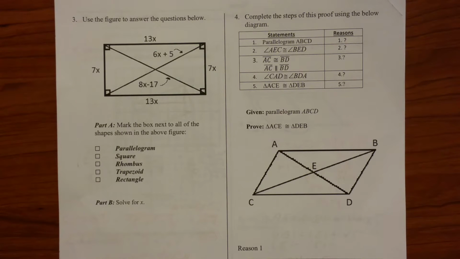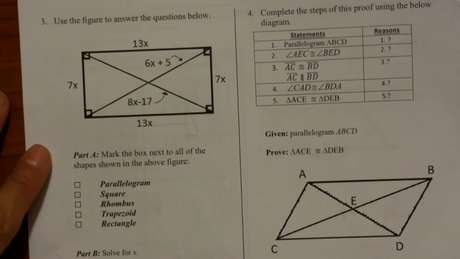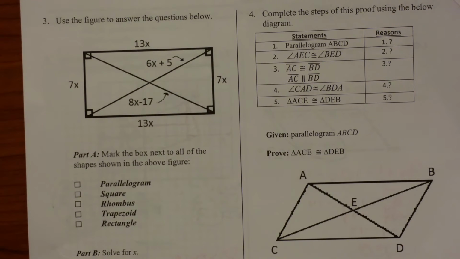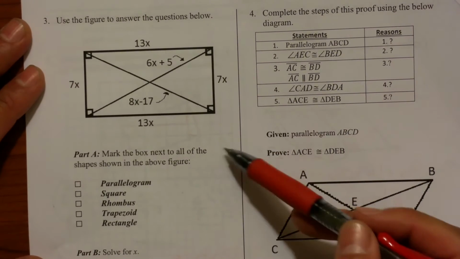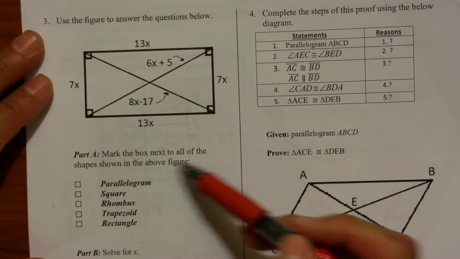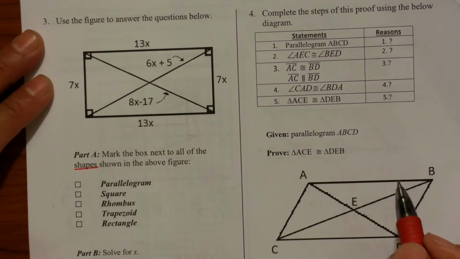Now for number 3, let me zoom in. Number 3 says use the figure to answer the questions below. The first thing: mark the box next to all of the shapes shown in the figure above. All the shapes, plural.